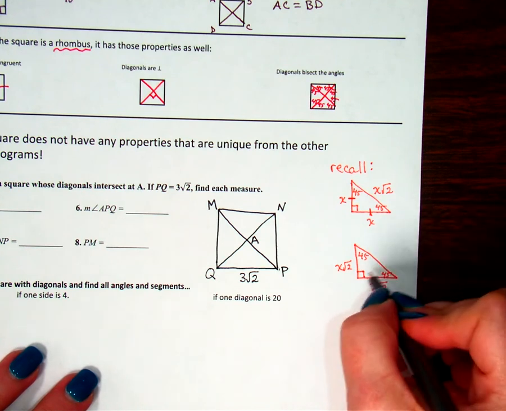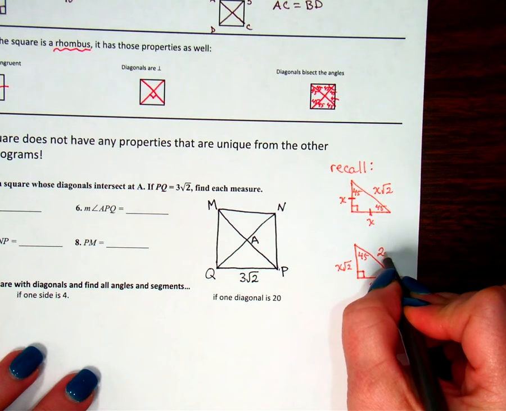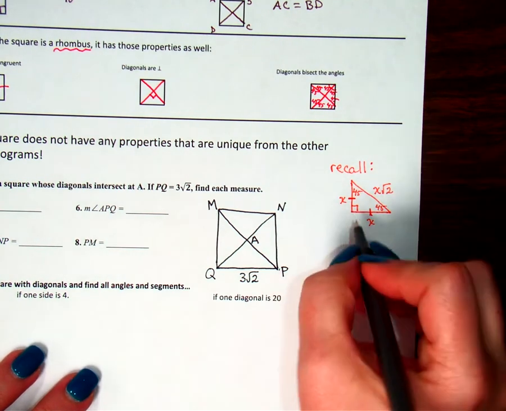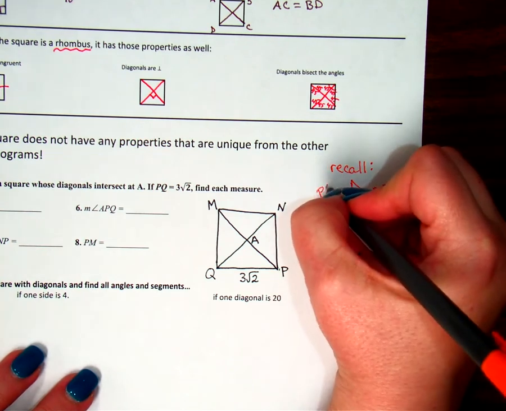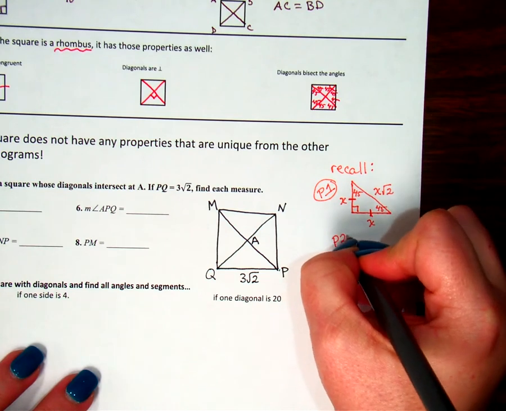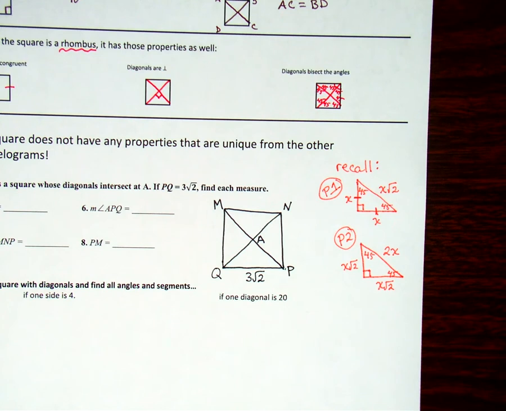And so with that pattern, you double the number in front and take off the square root of 2 to get to the hypotenuse. So remember, there were two patterns, pattern 1 and pattern 2 for my 45, 45, 90 triangles, which is really going to come into play when you're working with squares.